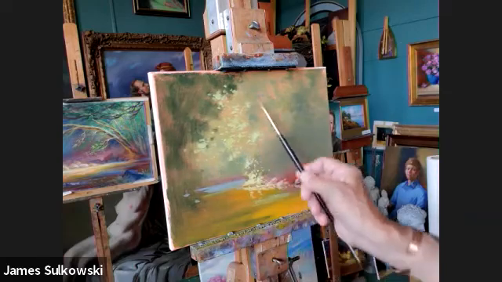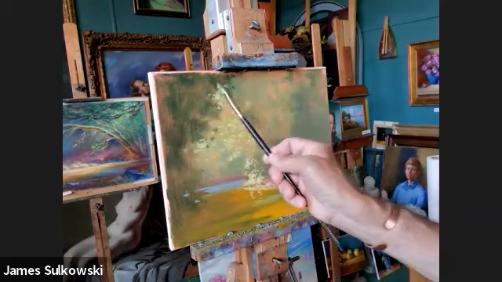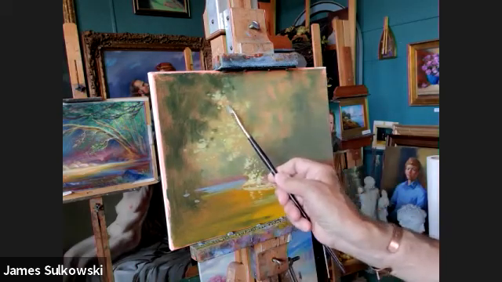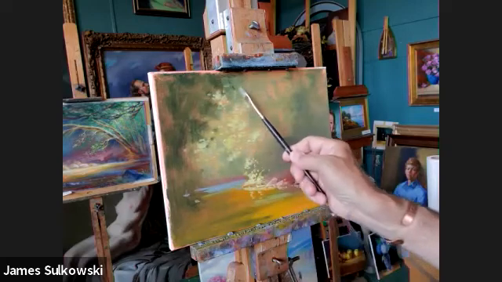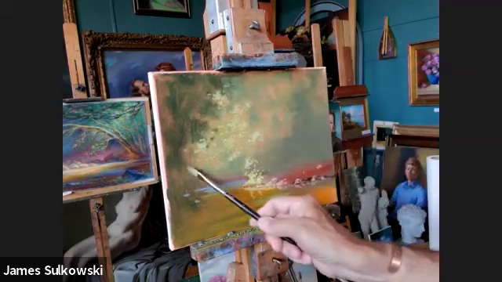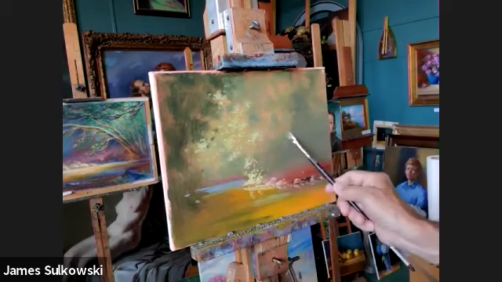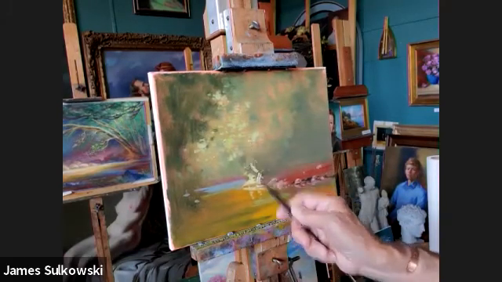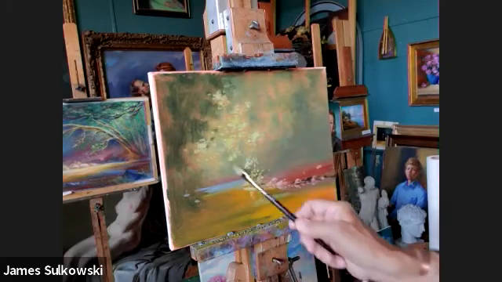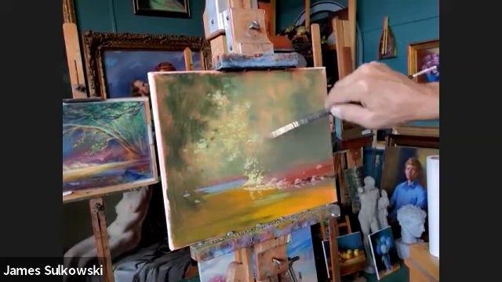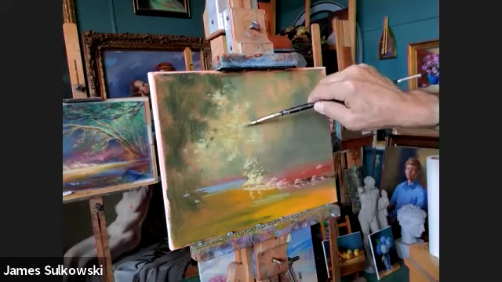Squint your eyes when you paint, and that'll close down all the light, and all you'll see is your painting. It closes down everything around you, and you'll focus right on the painting. So everything I'm doing is an effort to make the light stronger and brighter. It's all about the light. It's always about the light.